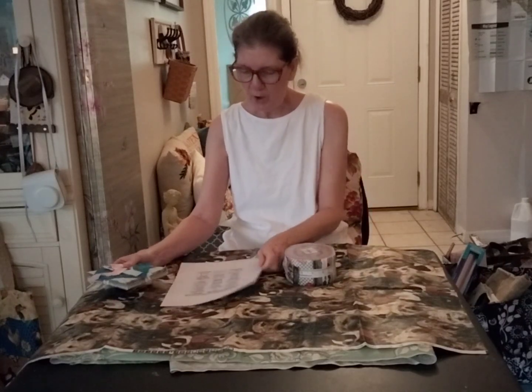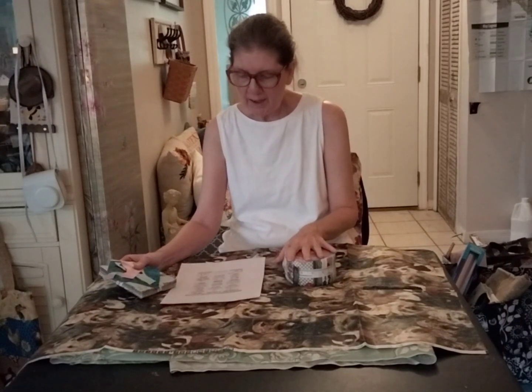So I have gone online and I went to Moda, MODA.com. That is a fabric manufacturer's website. And they happen to have the terminology of all of the quilting fabric terms.